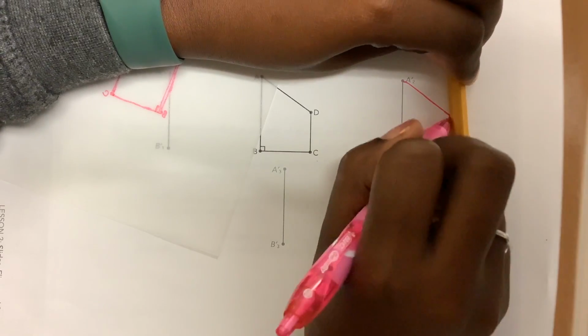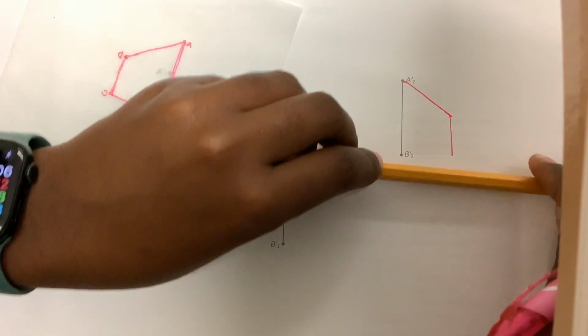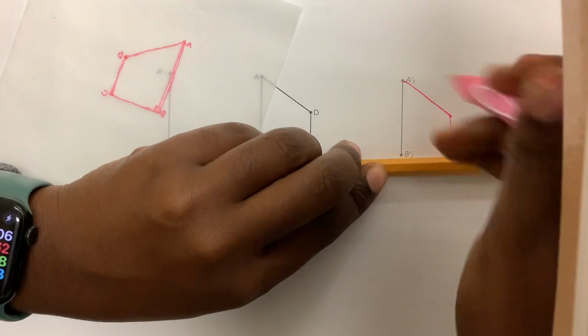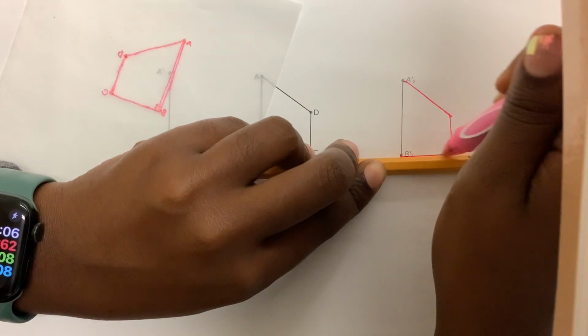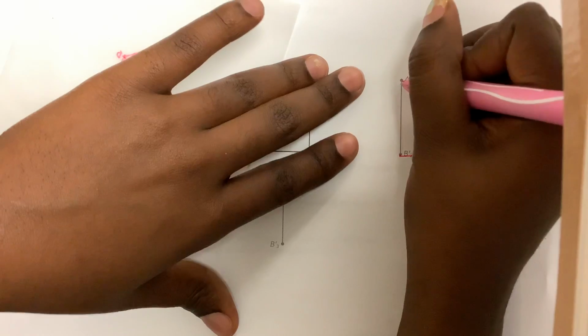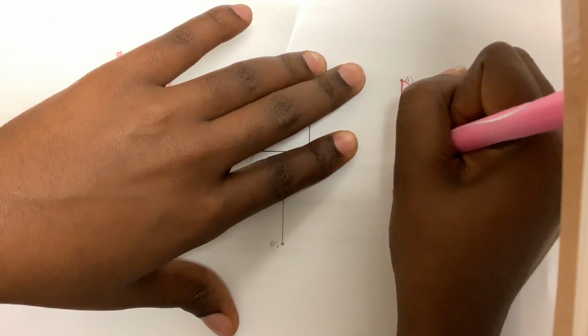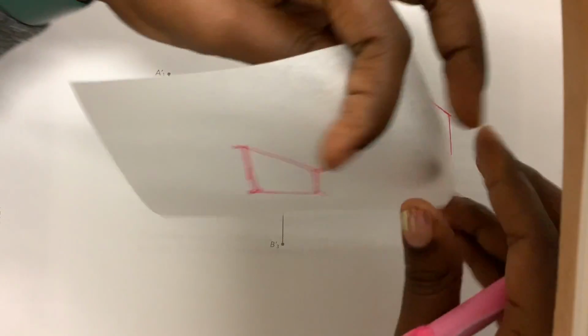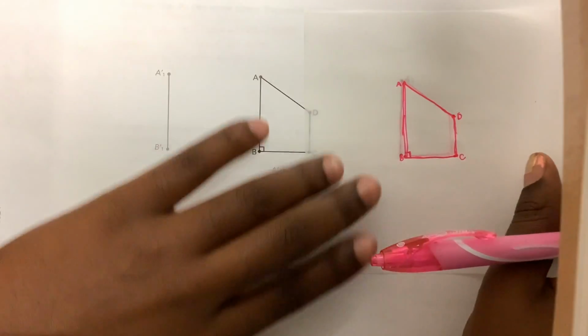You may want to use a straight edge so you can get those lines as straight as possible, and it'll be a little bit easier for you to see it. And then we have this line right here. Okay, so as we see, it's pretty much the same.